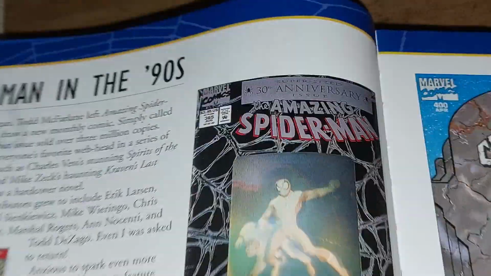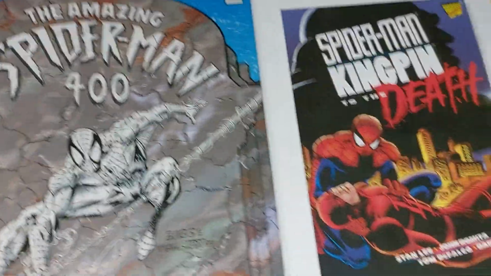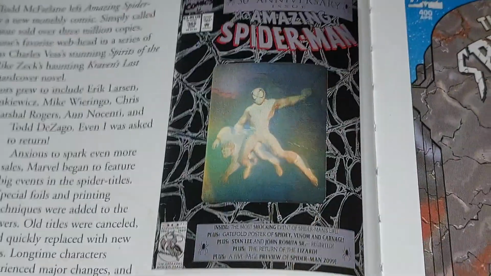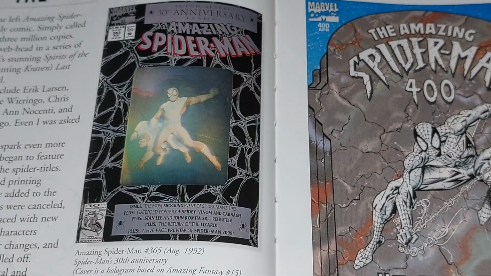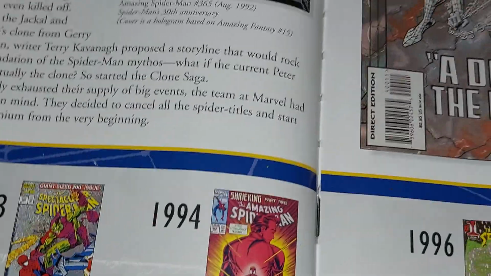This one, I have this issue here. I don't have this one. That's Aunt May's death. Kingpin. This was like taking all kinds of gimmicks: maximum carnage, maximum clonage, maximum garbage. You had Carnage and Venom.